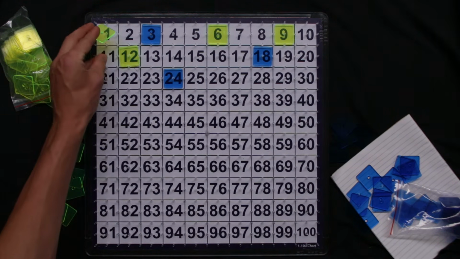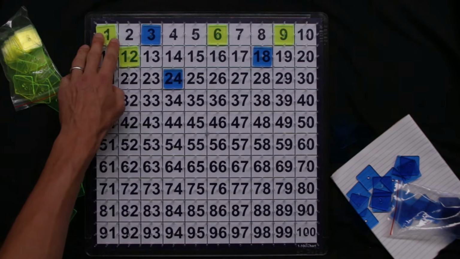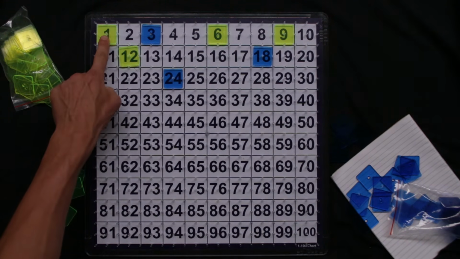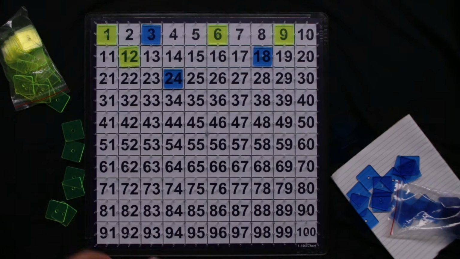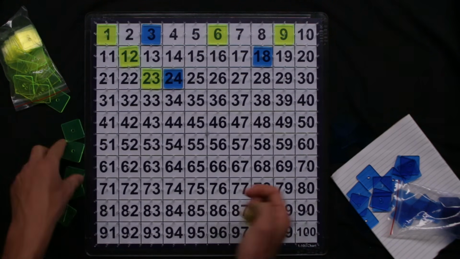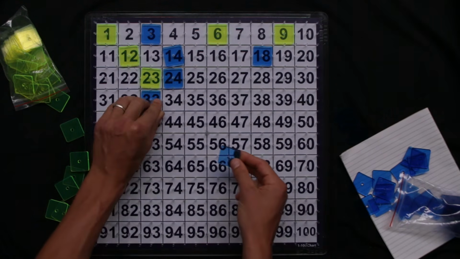They could also go on the number 1 because 1 is a factor of anything. But then when it's blue's next shot, blue could go anywhere because anything is a multiple of 1. So let's imagine the game's just continued. I'll place some random tiles around.